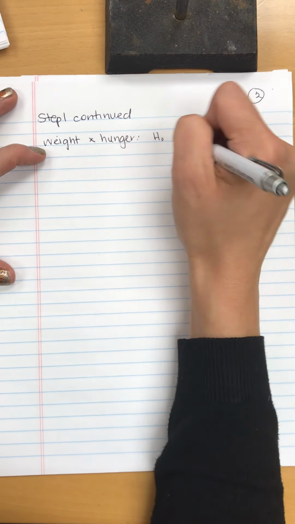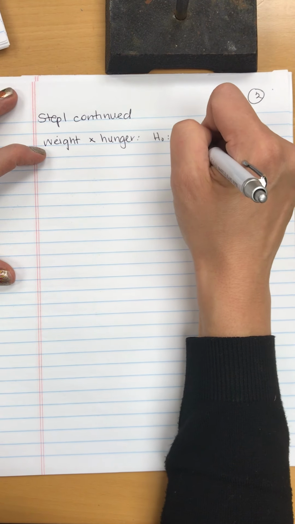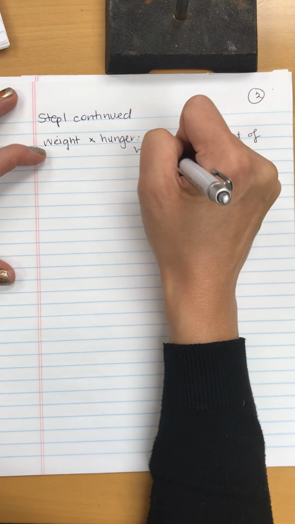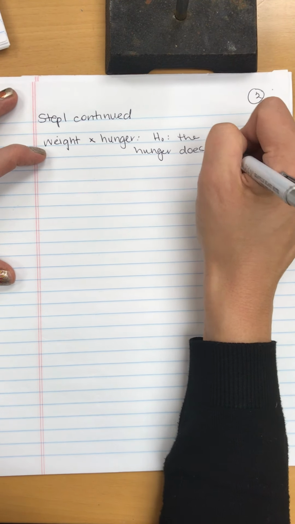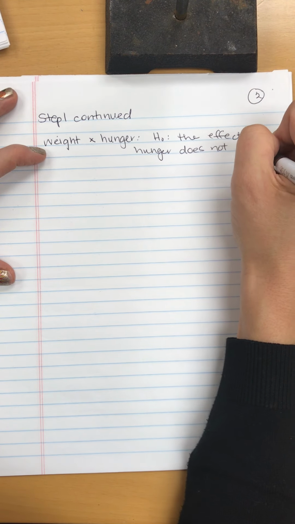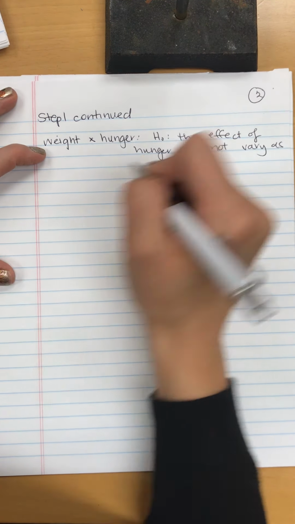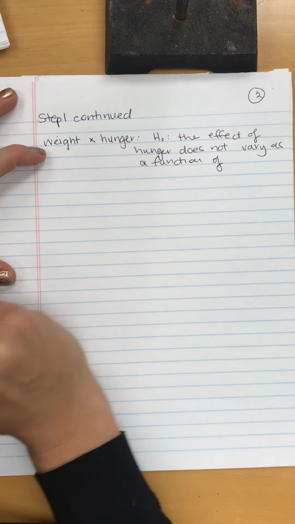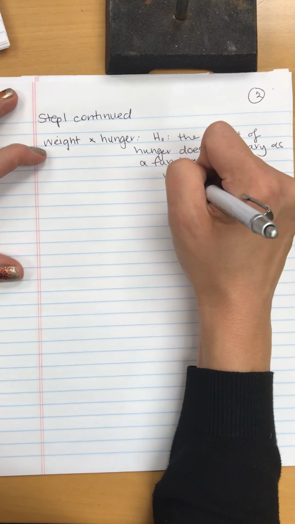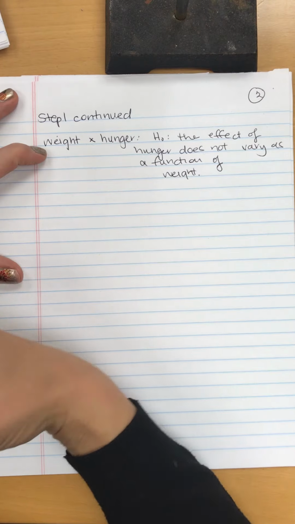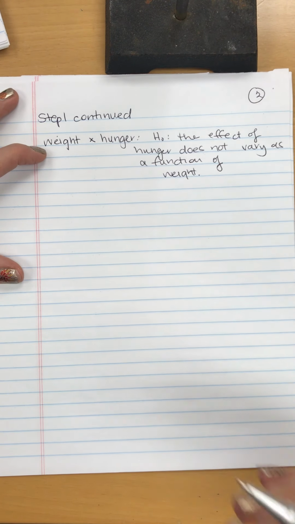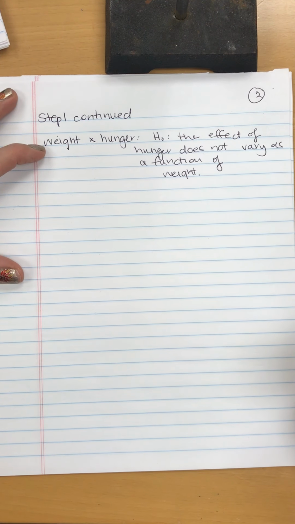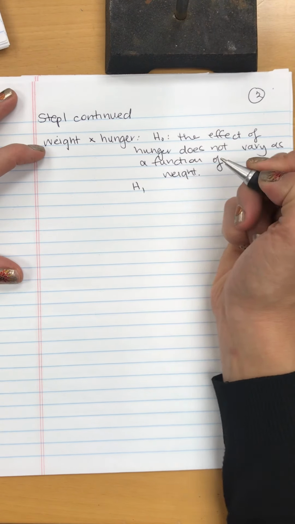The null is that the effect of hunger does not vary as a function of weight. Alternatively, you could say that the effect of hunger does not depend upon the weight. The alternate is that it does.